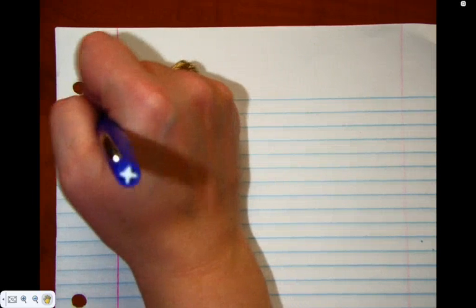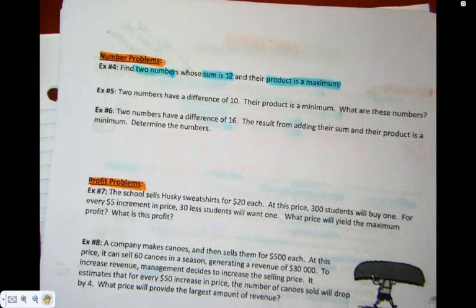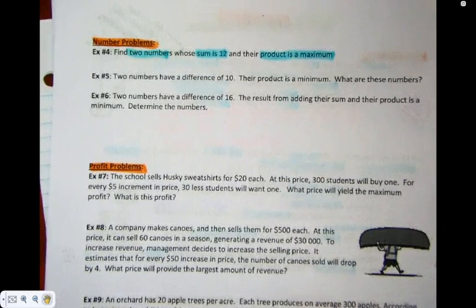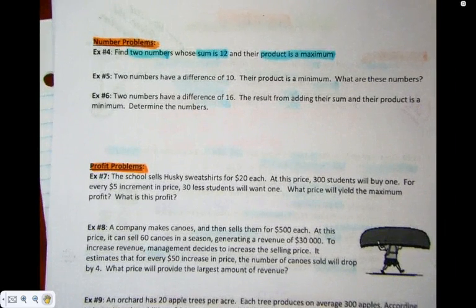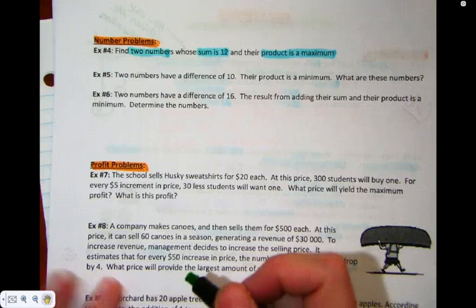Read number 5. Are we going to do profit or stop after? Ms. Thompson, are we going to stop after the number is in? Yep. We'll do profit tomorrow. It's good though. Money's good. Are you taking economics next year?